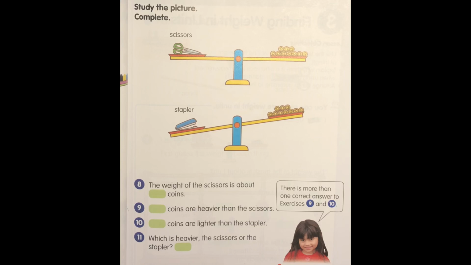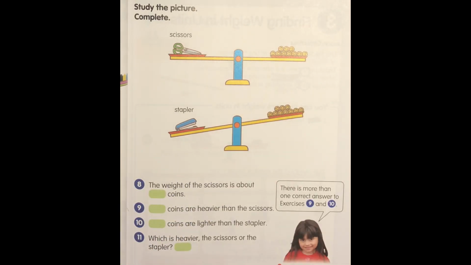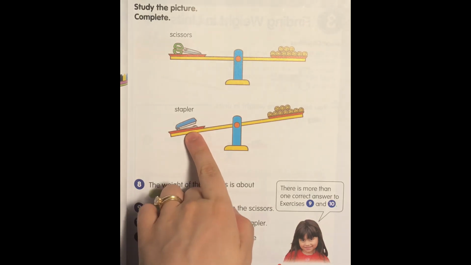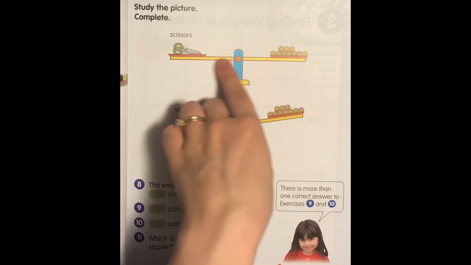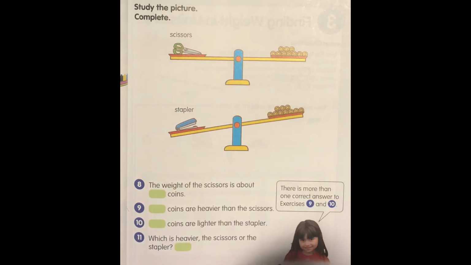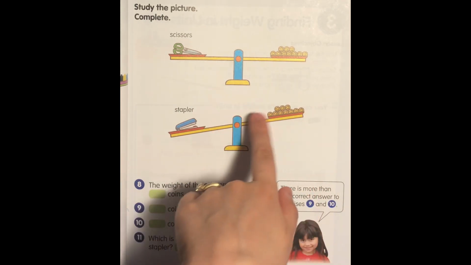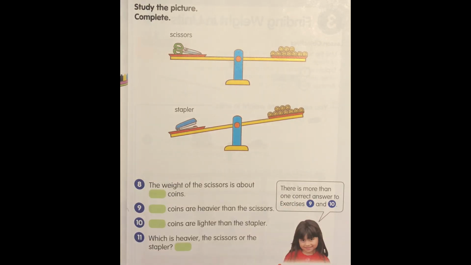On this page, we can see that there are 2 balances, and on the first they're weighing a pair of scissors, and they're using these coins, and on the second they're weighing the stapler. And what do you notice about the first balance? It's in a straight line. It's even, which means that both sides are equal. What do you notice about the second balance? They're not equal. Which side is heavier, the stapler or the coins? The stapler.